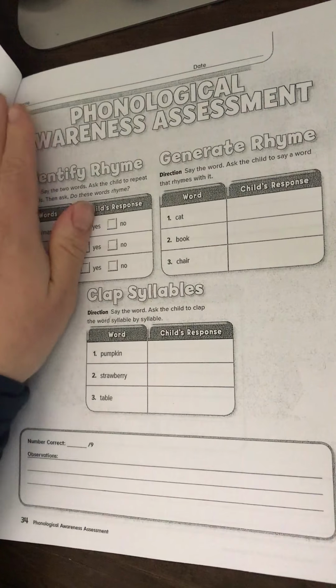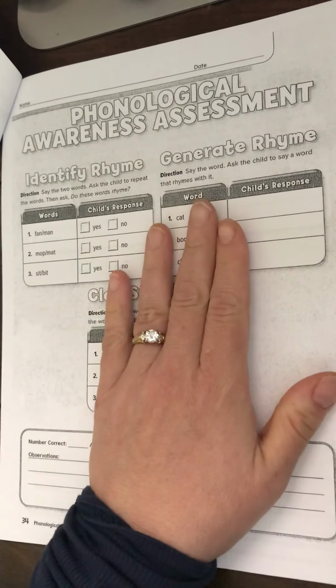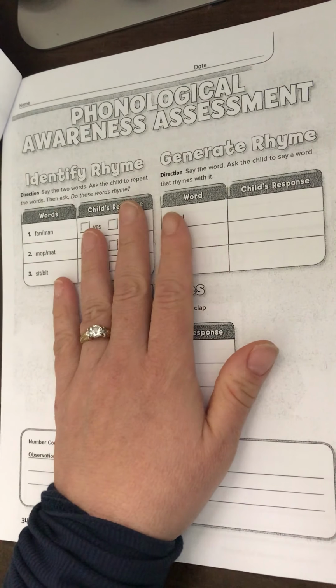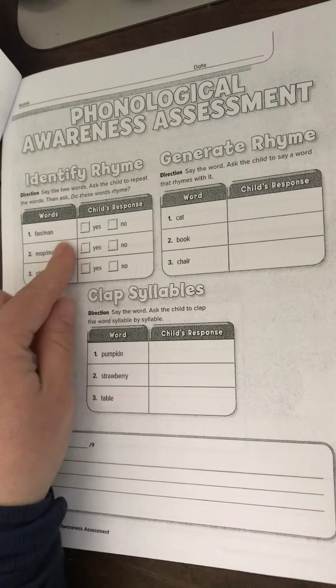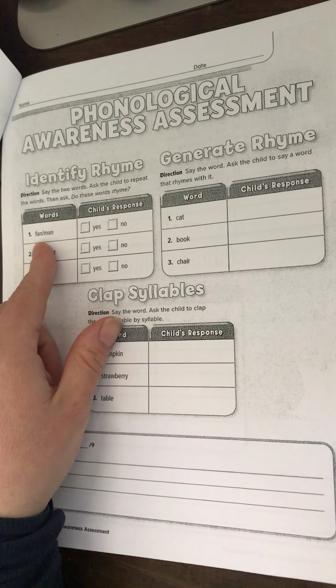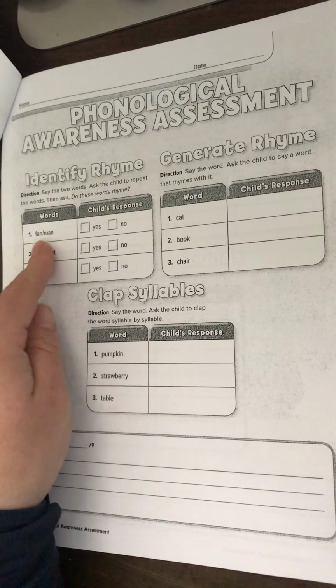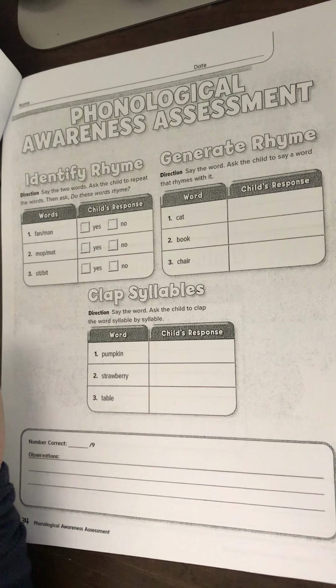And then the next one is identify rhymes. So again, you don't let them see this. You're kind of holding this yourself. I usually use a clipboard, and then they're just sitting in front of me or across from me, and I'll say, I'm going to say the words fan, man, and I'm going to ask them, does that rhyme? Fan, man. Does that sound alike?